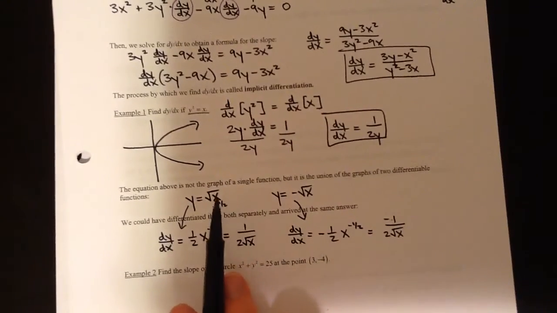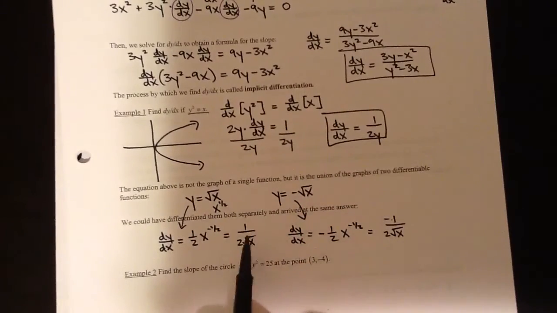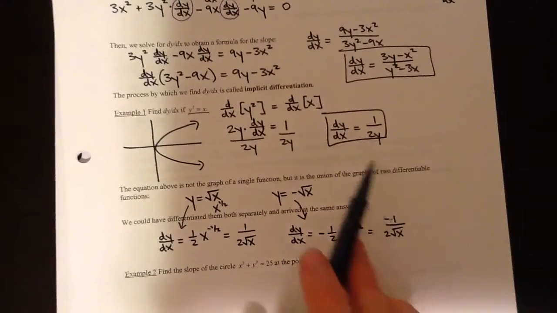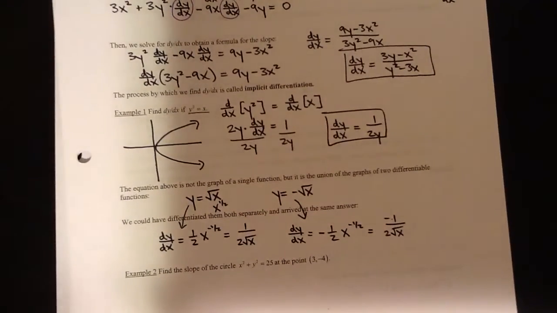So if I replaced the positive root x and the negative root x with a y, this with a y, this with a y, I would land right back at the exact same derivative that I started with. It's a little more complicated actually to do it the explicit way. Implicit is really easy once you figure out exactly how it works. It's usually a nice tool to have in our back pocket.